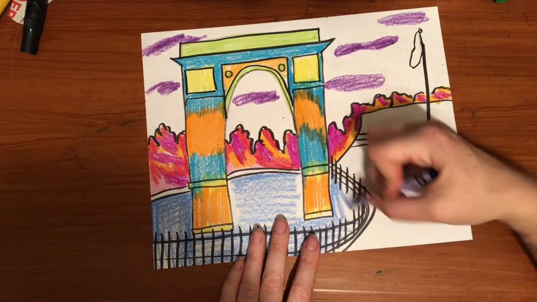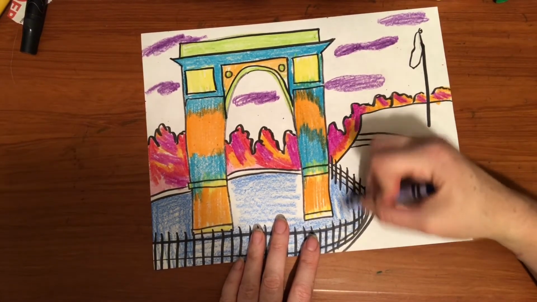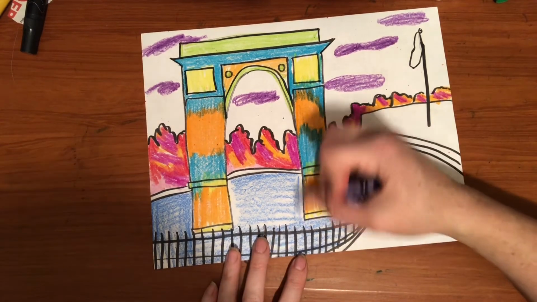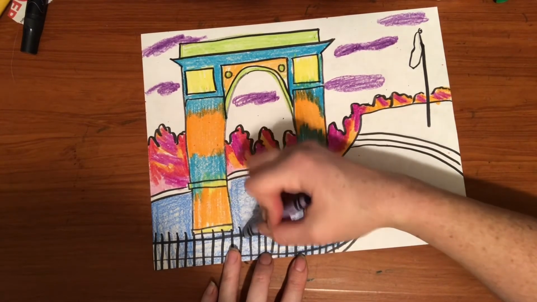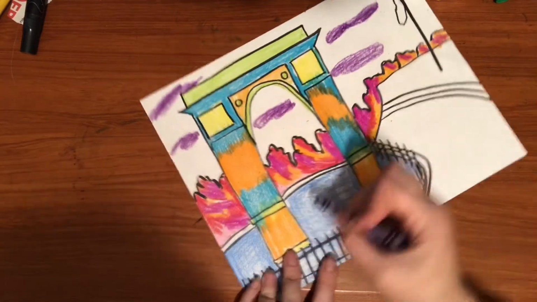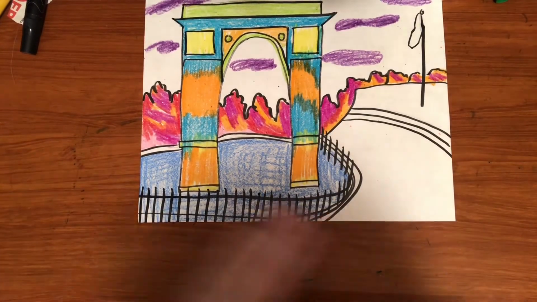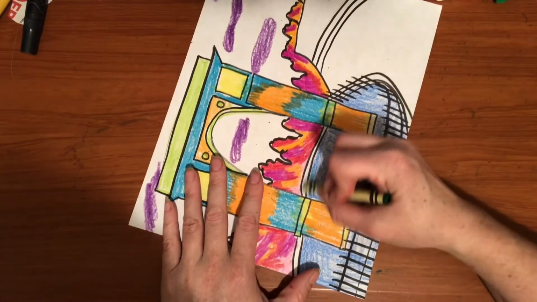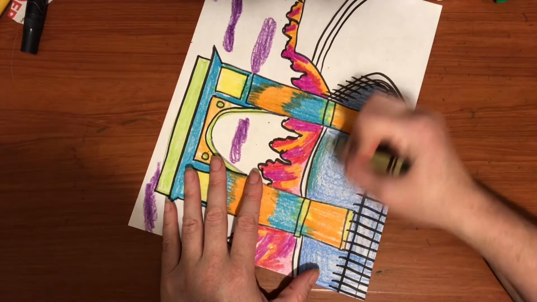You can always layer colors, put other colors on top of your first color and see what that looks like. Just really experimenting with color and being bright and bold with color. I might add some green on here, like a little shadow of green.